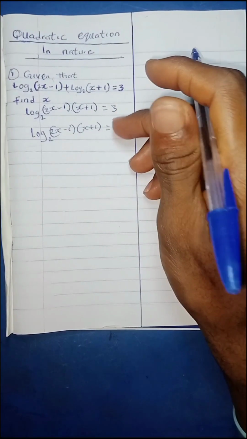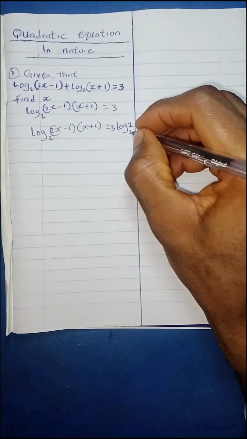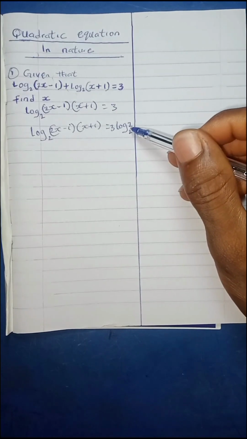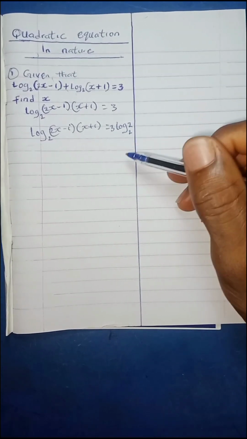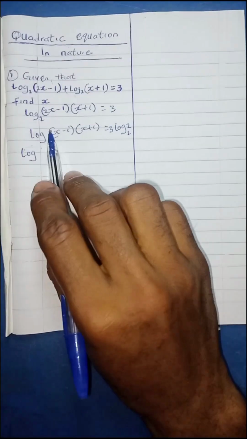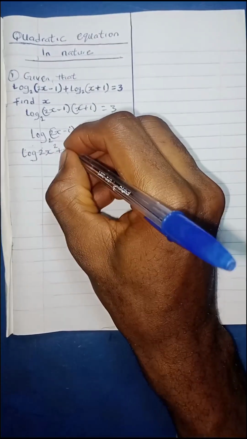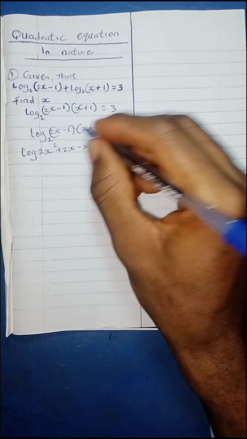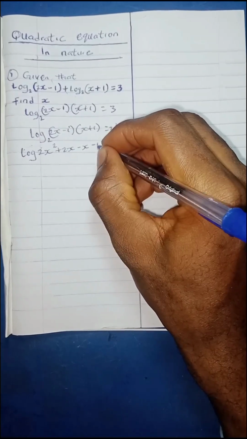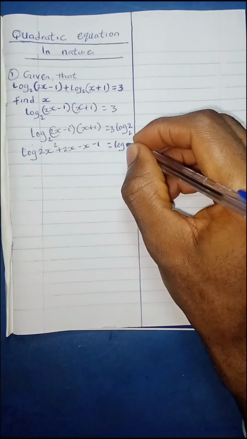Now this 3 is the same thing as saying 3 times log 2 in base 2, because log 2 in base 2 is 1. 3 times 1 is still 3, so this is the same thing. And here we can open this bracket: 2x times x is 2x squared, 2x times 1 is 2x, minus 1 times x is minus x, and minus 1 times 1 is minus 1. Then over here, this 3 will go to the other side as a power of 2, from the laws of logarithm.